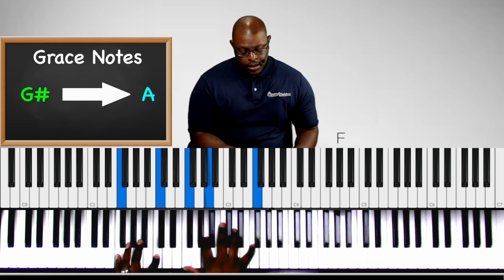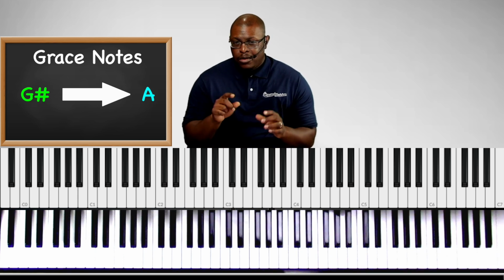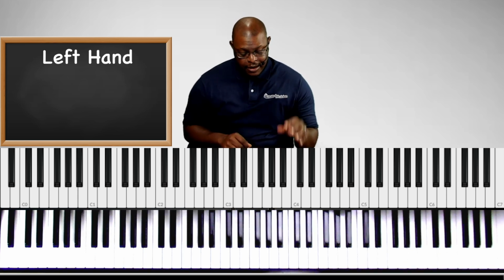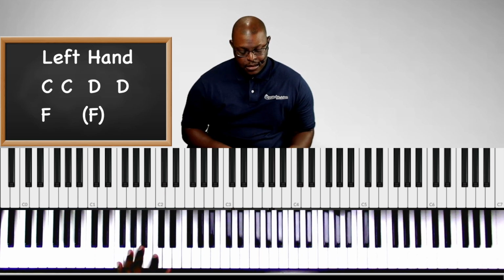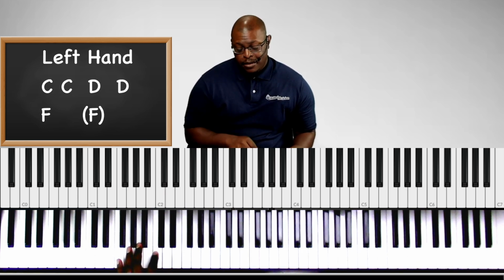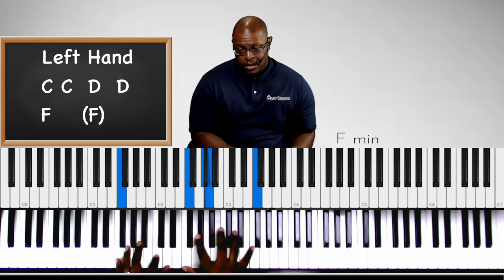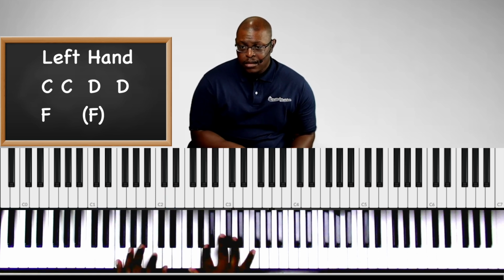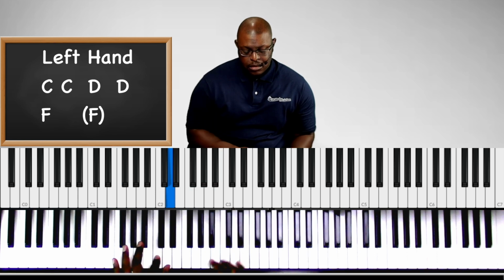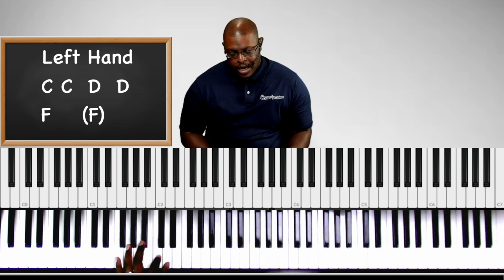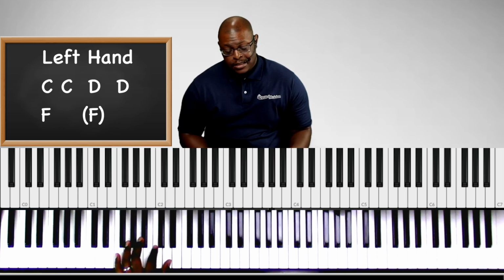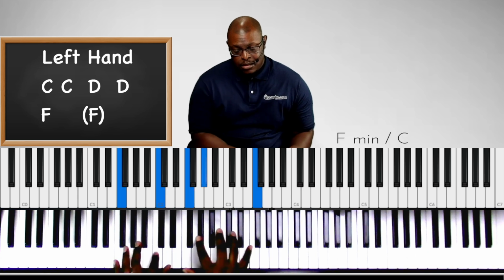Right? And then let me show you one more little extra sauce thing you can add. Is the left hand, I don't just play, I'm doubling up a couple of notes. So like I'm doubling up that 5, the C, and sometimes I'll double up this D too.